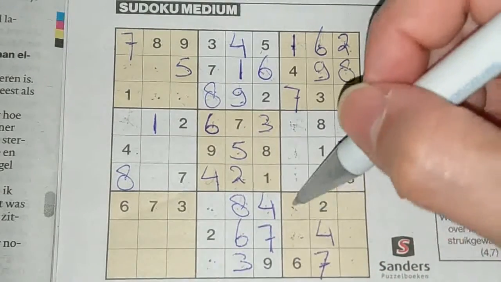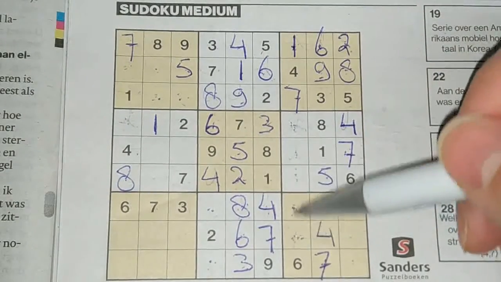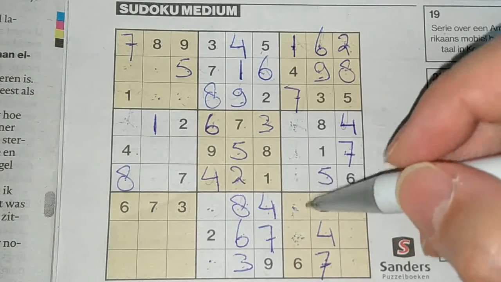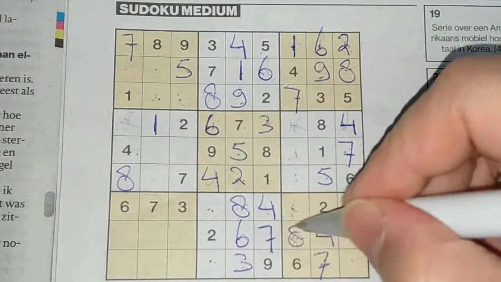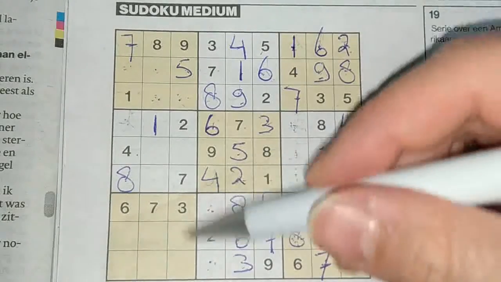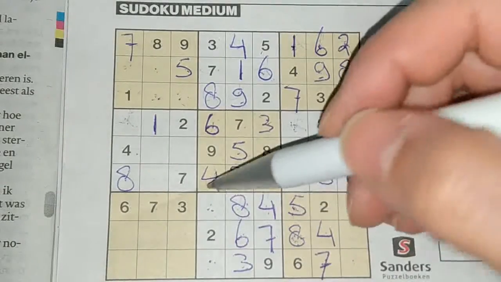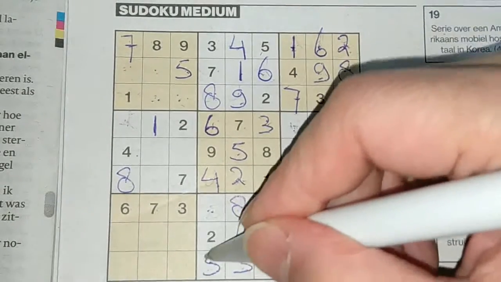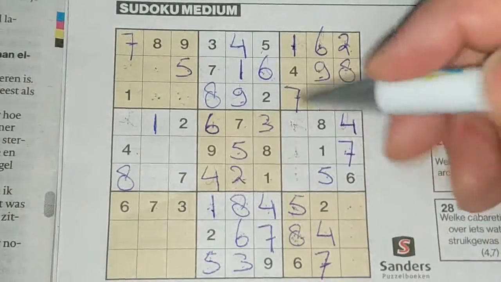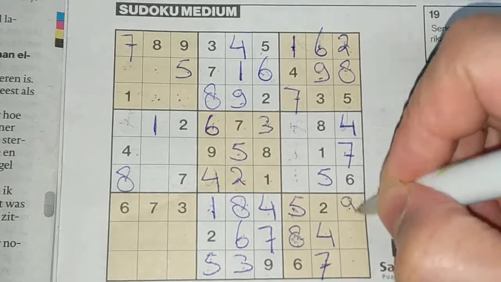I remember those 2 numbers were 8 and 5. Now we have an 8 there, so no 8 here. 8 should be here, and the 5 goes there. 2 numbers left of this big square for the numbers 1 and 5. Now we have a 5 there, so no 5 there. 5 should be here, and 1 goes there. 1 digit left in this row for the number 9.